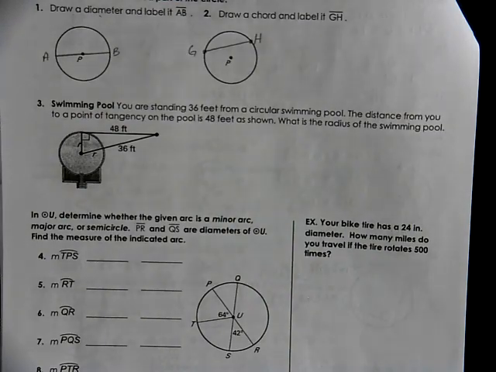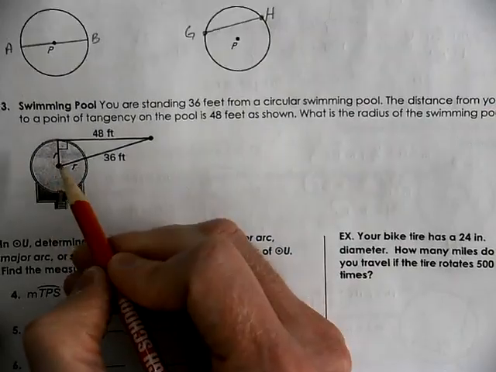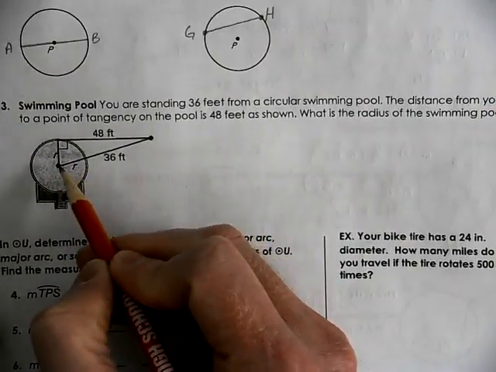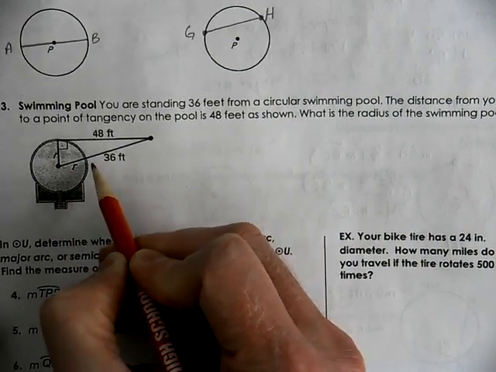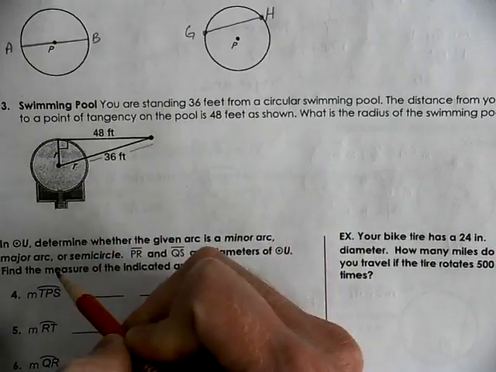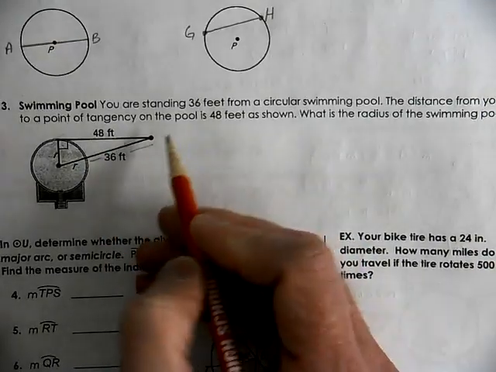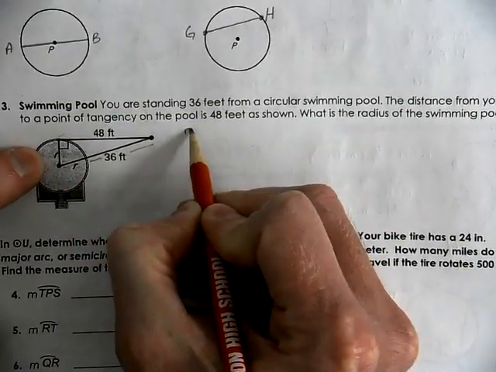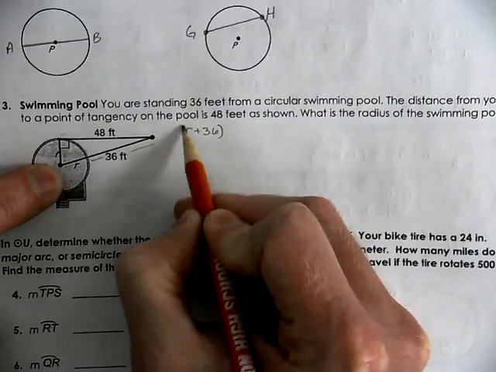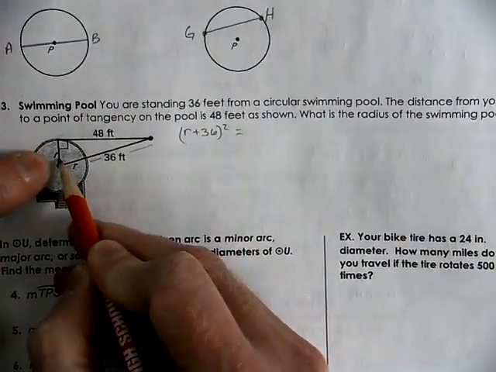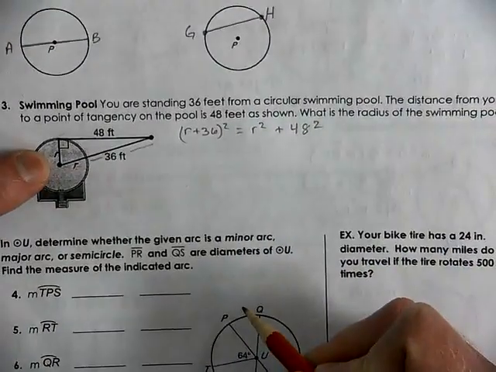Here's one of the hardest questions on the whole review, and that's when we're trying to find the radius. We're trying to figure out from the center of the circle to the edge. 36 is from the edge of the circle out to where the tangent's going to touch. So what we're going to talk about is the hypotenuse, which is r plus 36. Square that. The leg squared plus the leg squared. So we're using Pythagorean theorem.